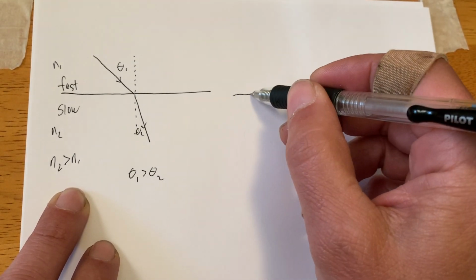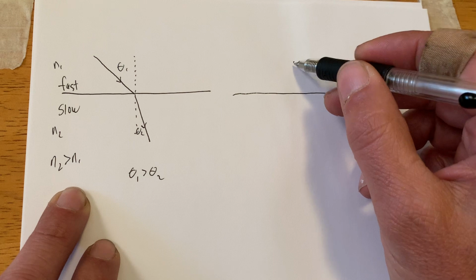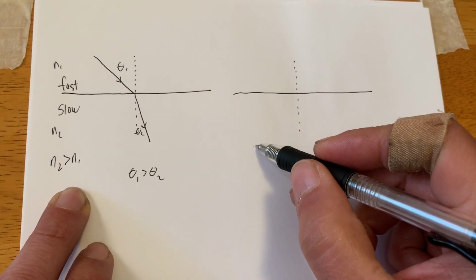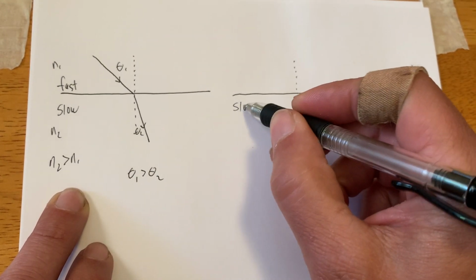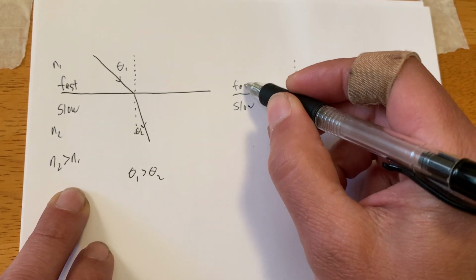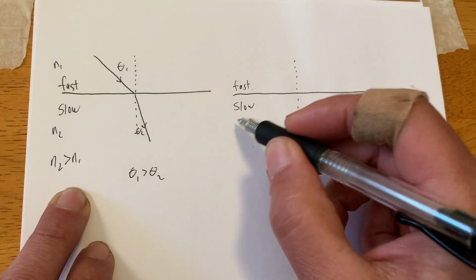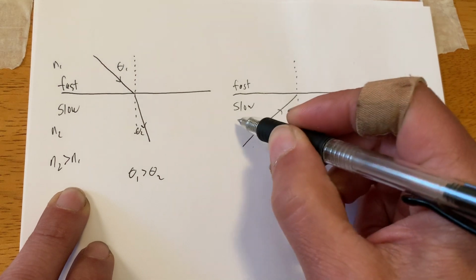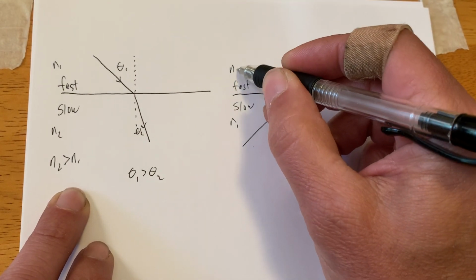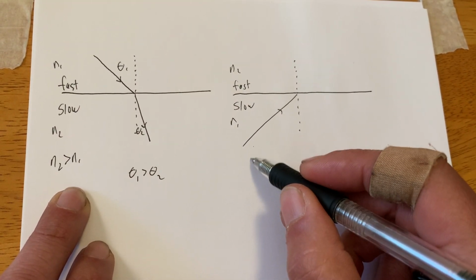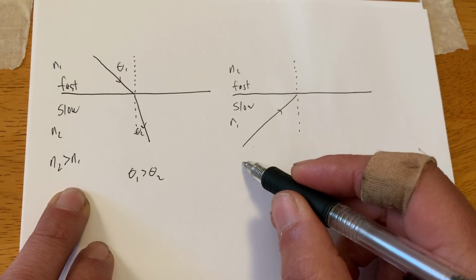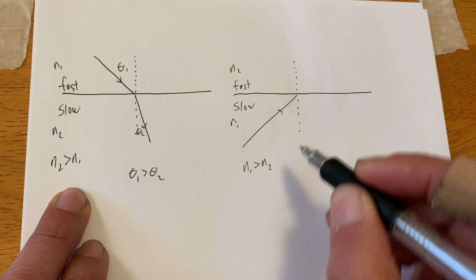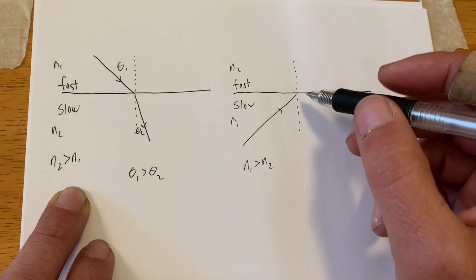Well, what's the other condition that we can have? I'm going to start in the bottom, and we're going to reverse things. So let's call this one slow and this one fast. Starting here, I'm going to call this N1, and this is N2. How do I know that this one is slow? In this particular case, N1 is greater than N2. So what's going to happen here?